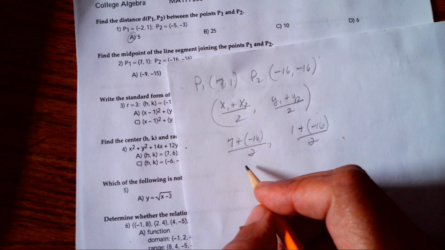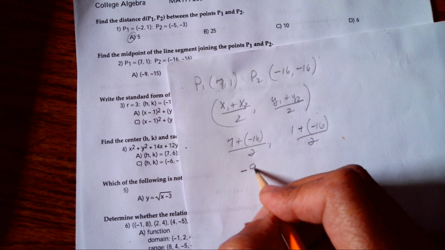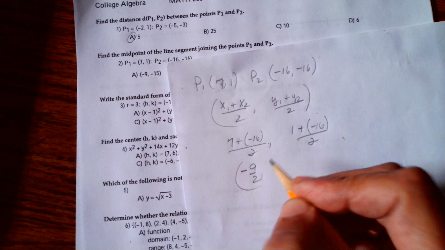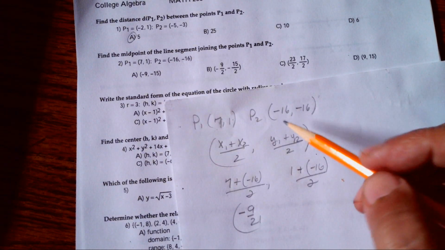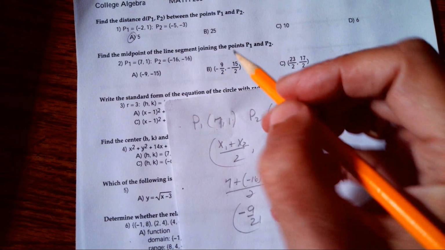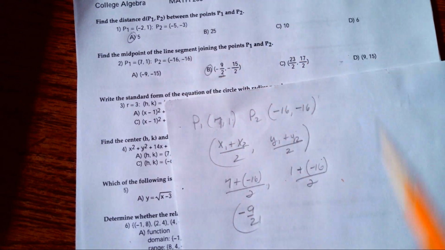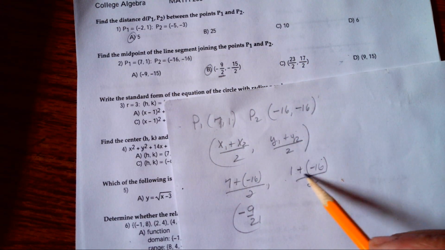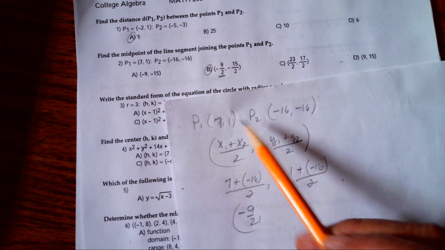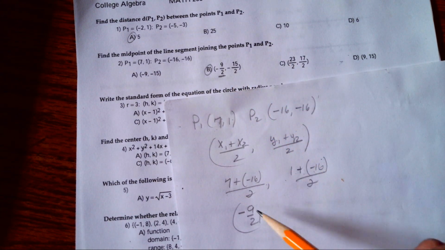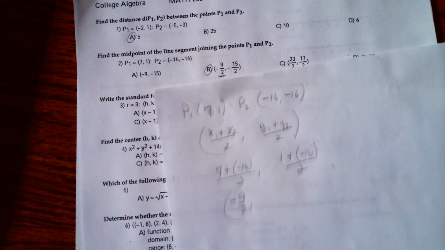Signs aren't alike, difference is 9 and it's negative. So I know my midpoint x value is -9/2. And right now, I'm not even going any further. This is the only one that has -9/2. I mean, you can add these two together, get -15 divided by 2, or -15/2. We're all done. Letter B.